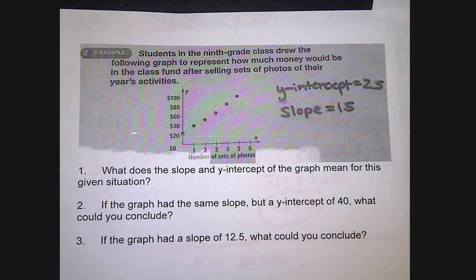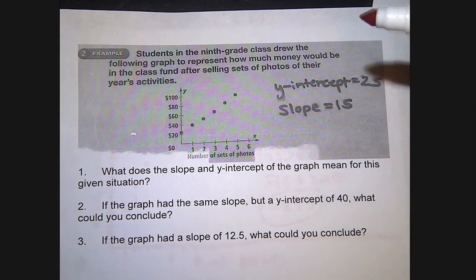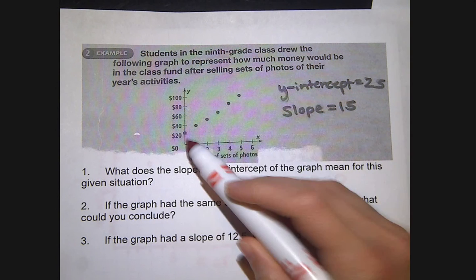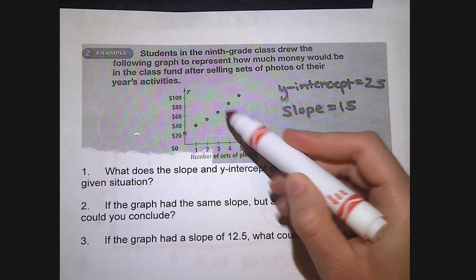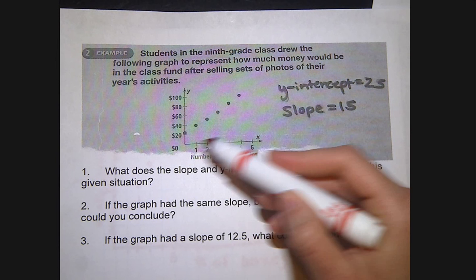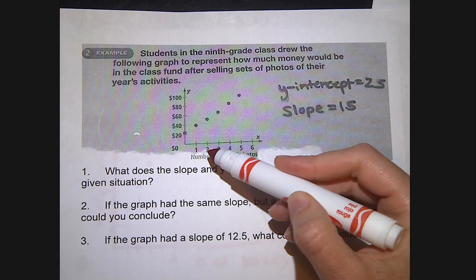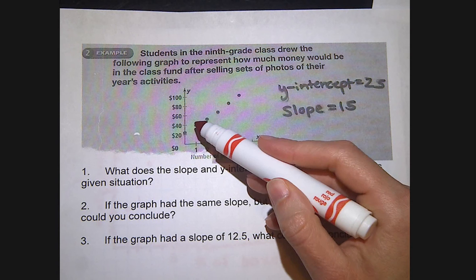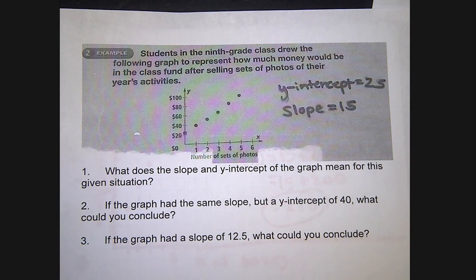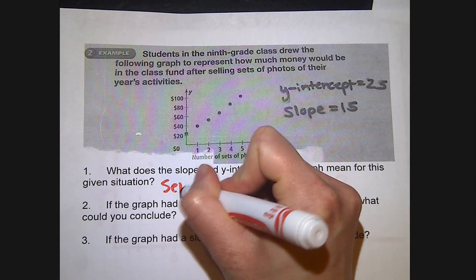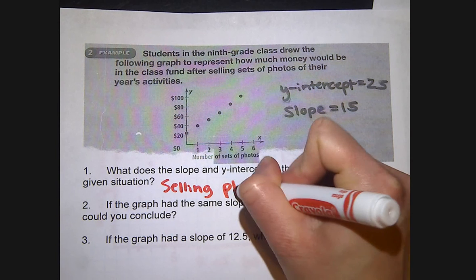Okay, welcome back. So what does the slope and y-intercept of the graph mean for this given situation? The slope is 15. So that's telling us that they are selling the photos for $15, because every time they sell a set of photos, it increases by 1. One set of photos was up here at 40, so it was 15, because 25 plus 15 is 40. So they're selling the photos for $15.